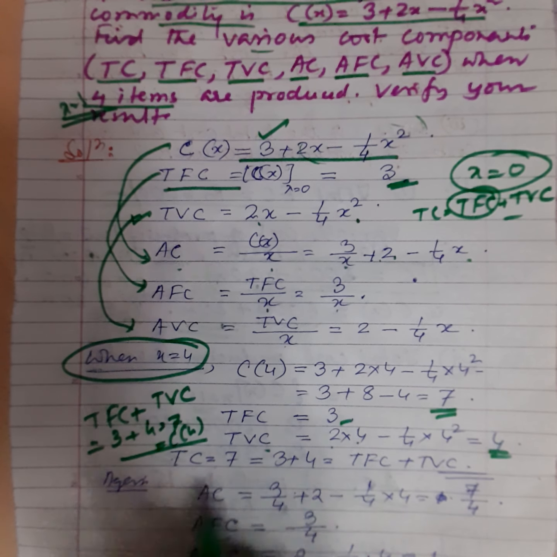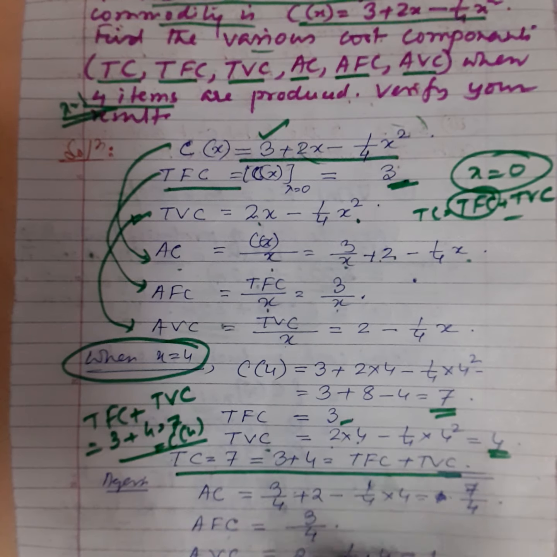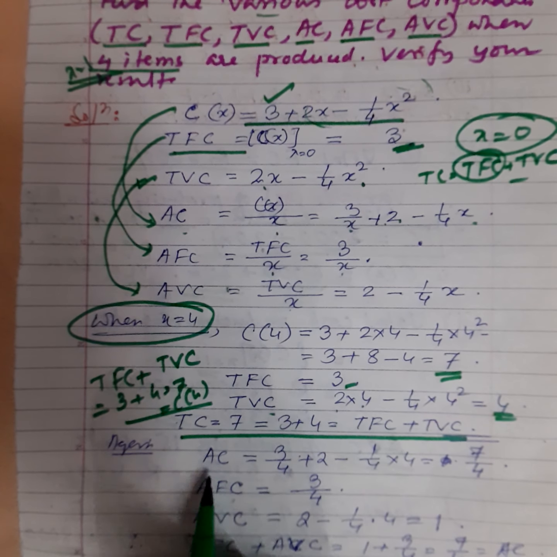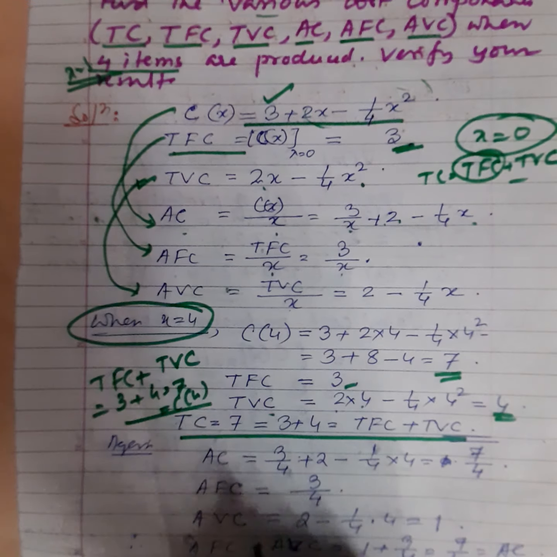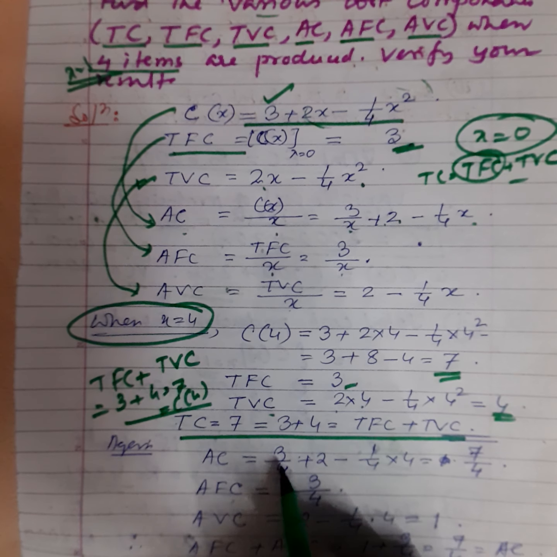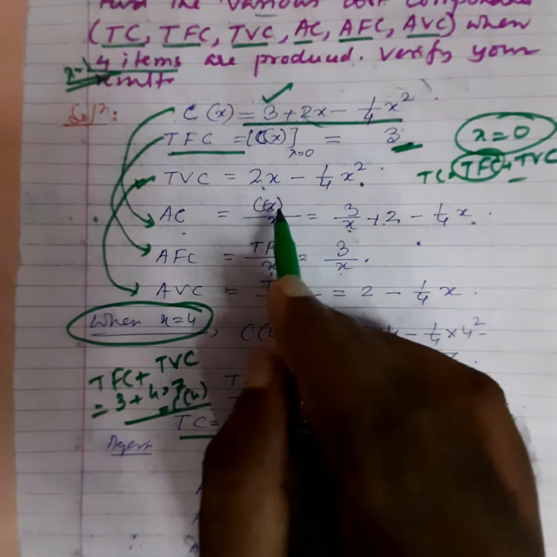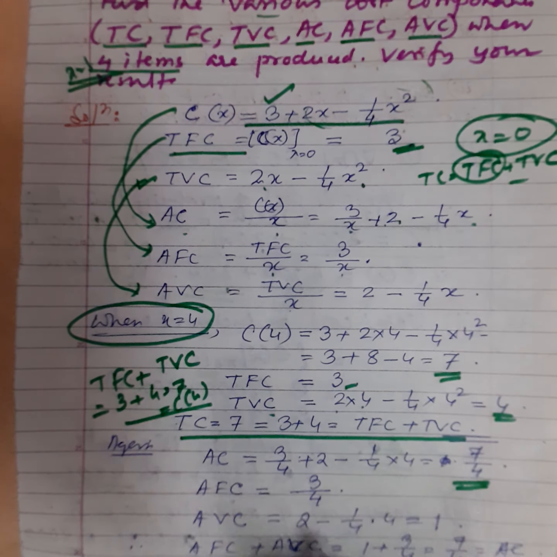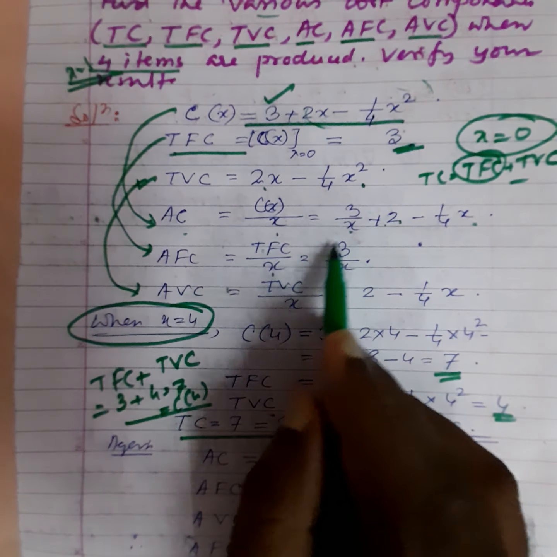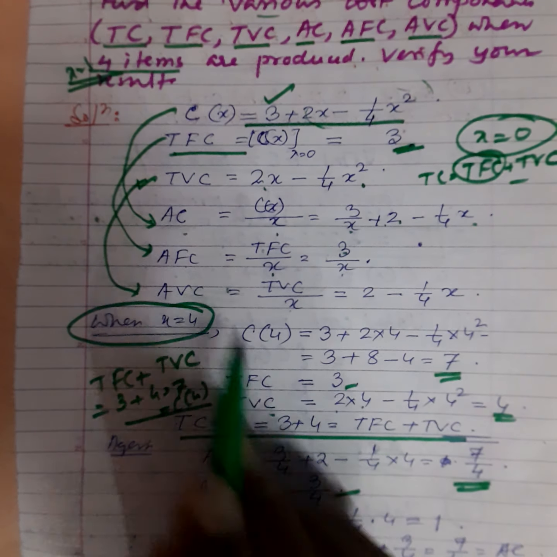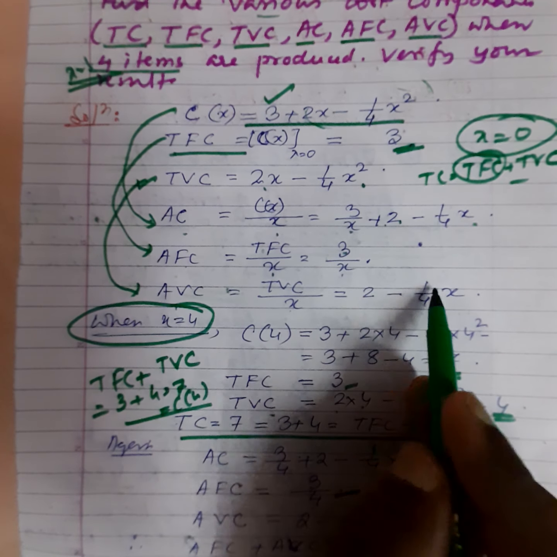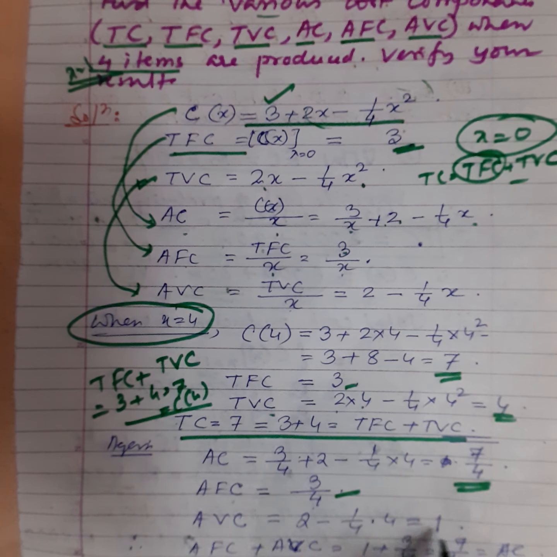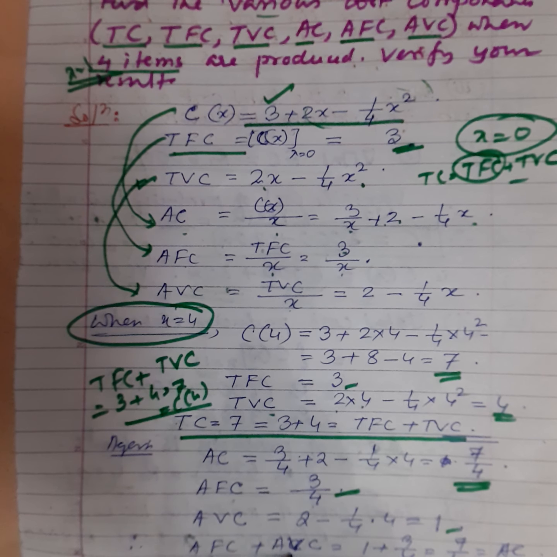So total cost is equal to TVC plus TFC. Again, AC, average cost, we need to find out. AC is equal to 3 by 4 plus 2 minus 1 by 4 into 4. If we calculate that, 7 by 4. AFC at x is equal to 4 is 3 by 4. AVC at x is equal to 4 is 2 minus 1 by 4 into 4, that is 1. So AFC plus AVC is equal to 1 plus 3 by 4, that is 7 by 4, that is AC. That is what we can say, AC is equal to AFC plus AVC.